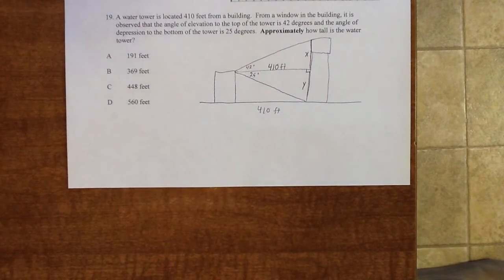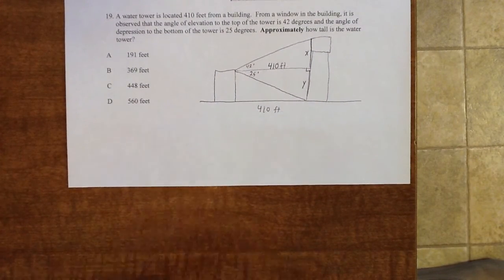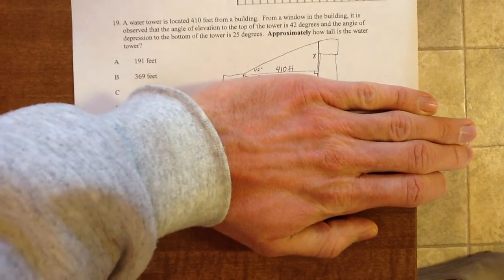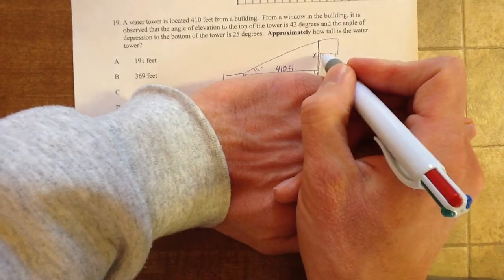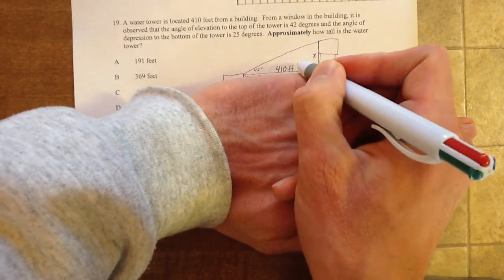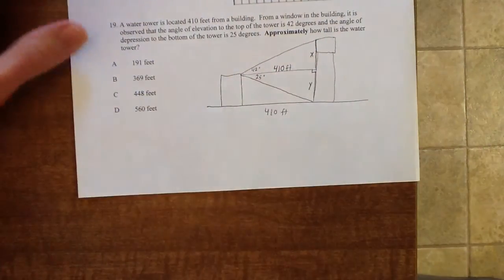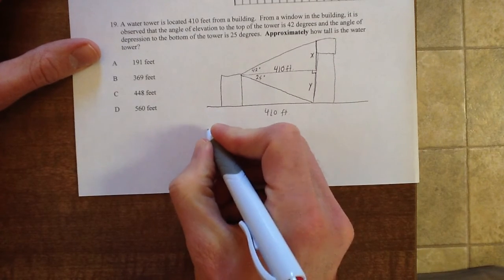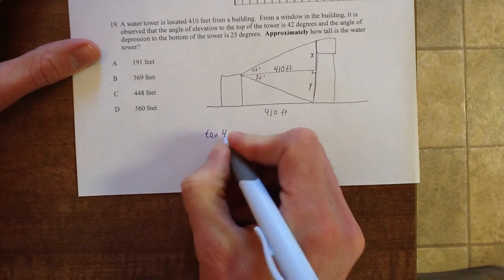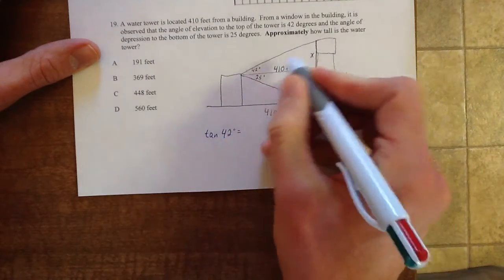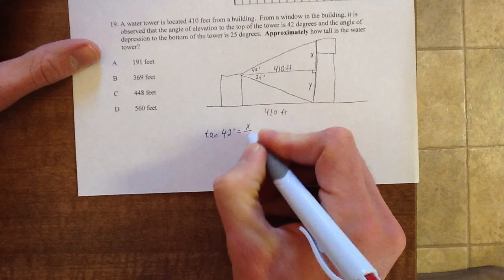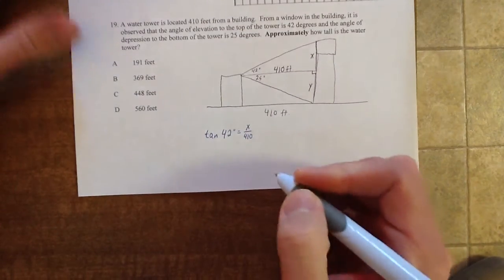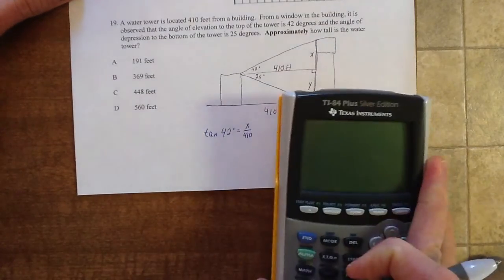Okay, we're going to take one triangle at a time. There we go. That top triangle. This is opposite, and this is adjacent. Opposite and adjacent is tangent. So with just the first triangle, we have opposite and adjacent, which will be tangent of 42 degrees, and that is equal to X over 410. So let's just go ahead and figure out what X is before we go any further.